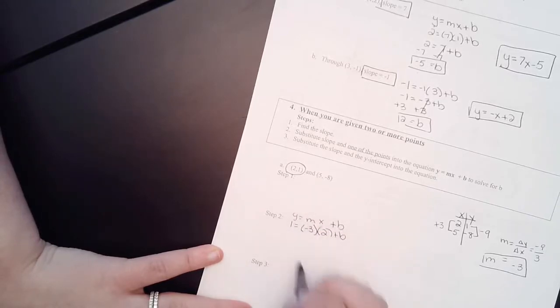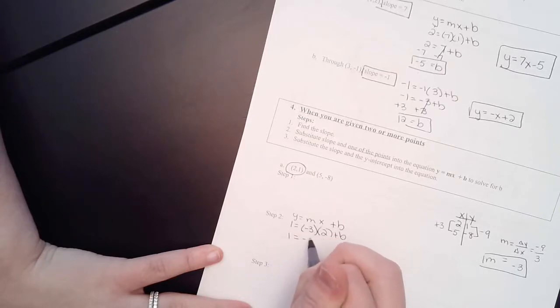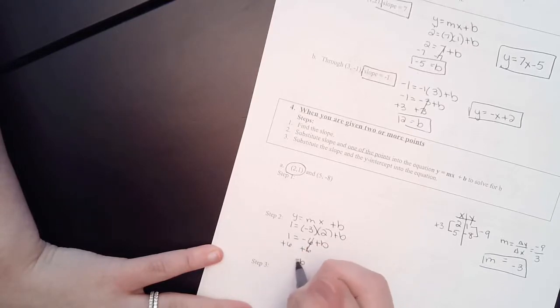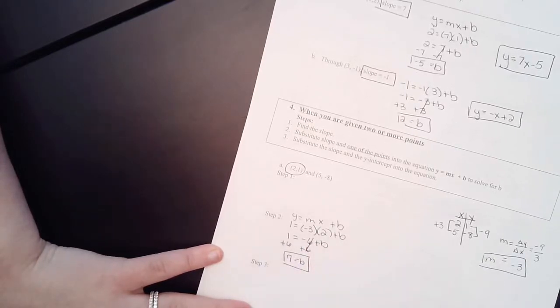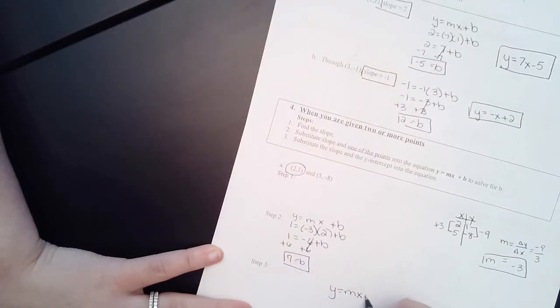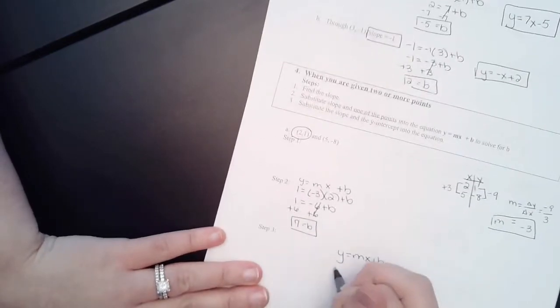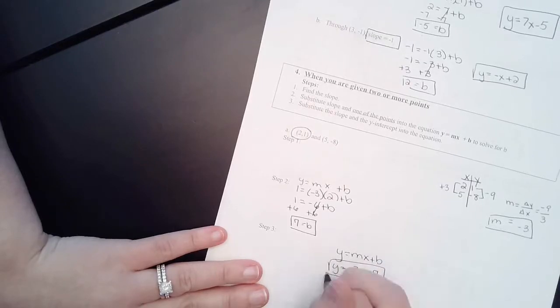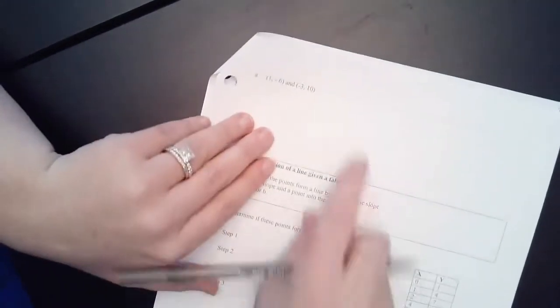1 equals negative 6 plus b. I add 6. b equals 7. Okay, now I have my slope and I have my y-intercept. So I'm just going to rewrite my equation as y equals negative 3x plus 7. All right, pause the video and try the next one by yourself.